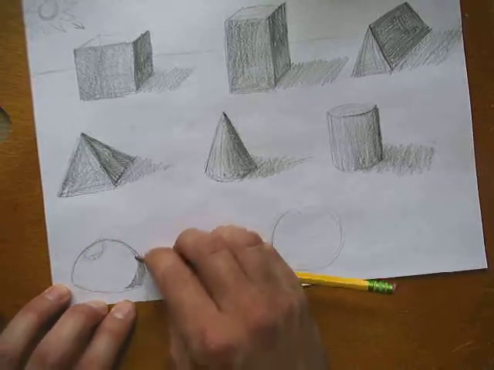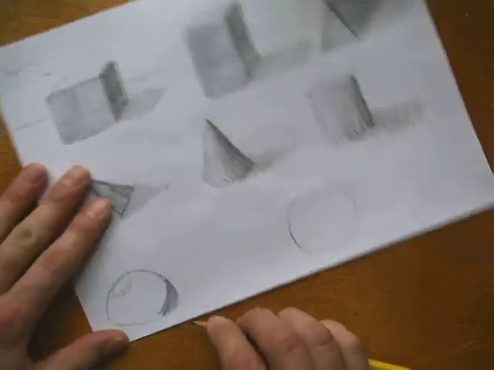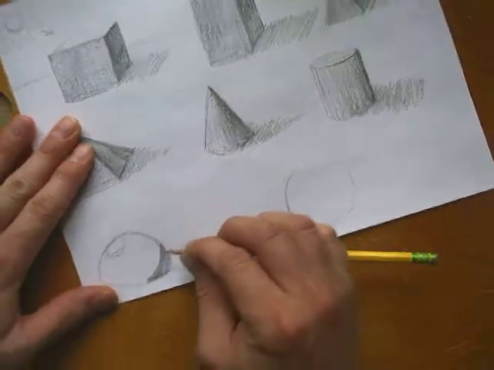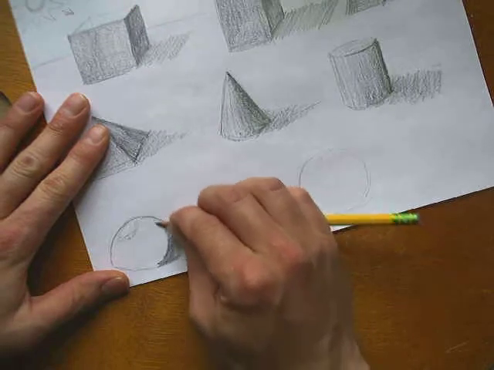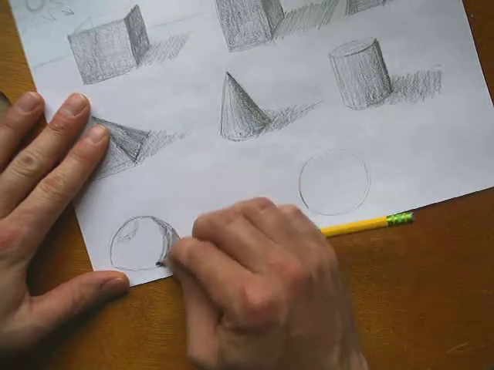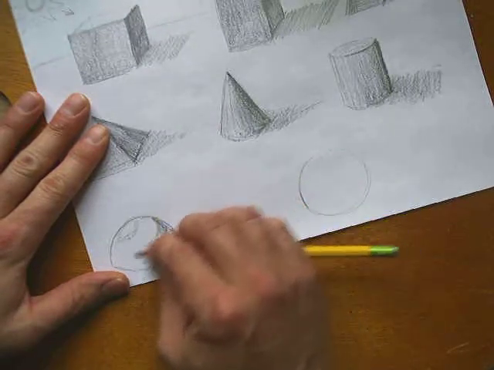Alright. Same thing with these. The trick with these is that my light is going to go rounded.